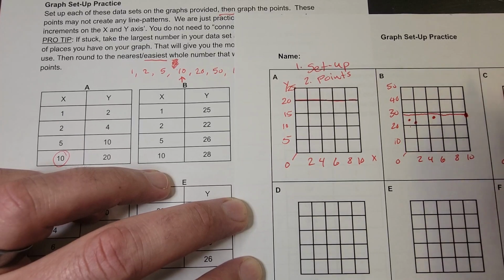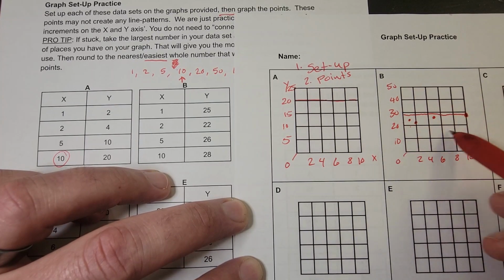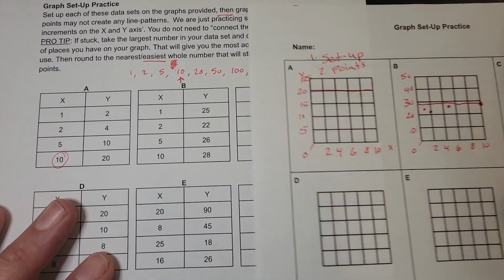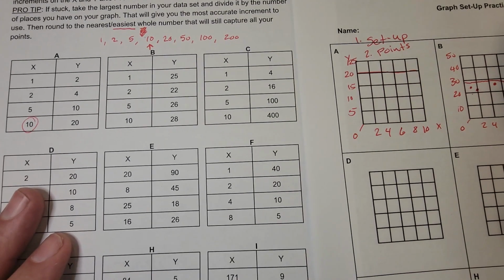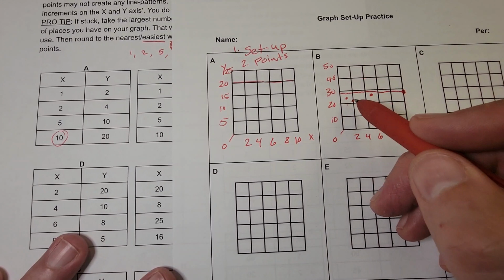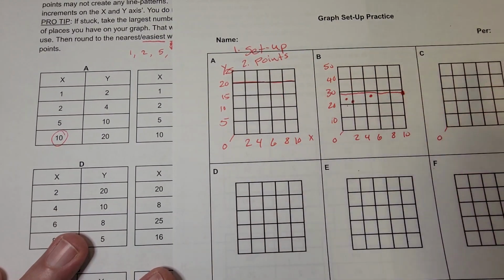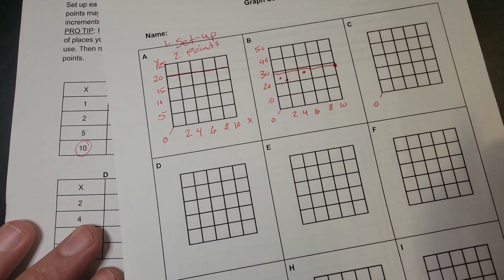But that's okay. In reality, all our data is right in the middle of our graph. So that's fine. It looks good. So you do the rest exactly like that. That's the whole process. So like I said, do all of the setups all the way through and then come back and plot each of the points. It'll go faster that way.